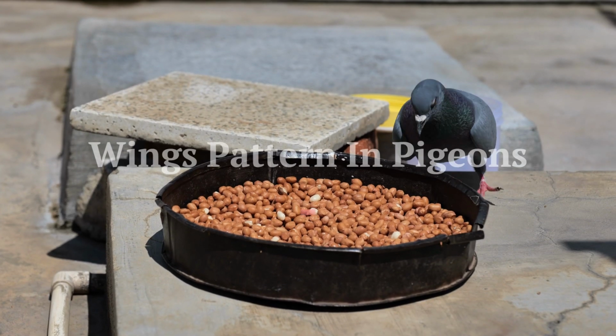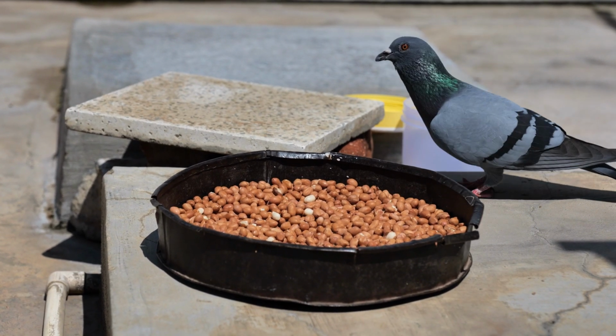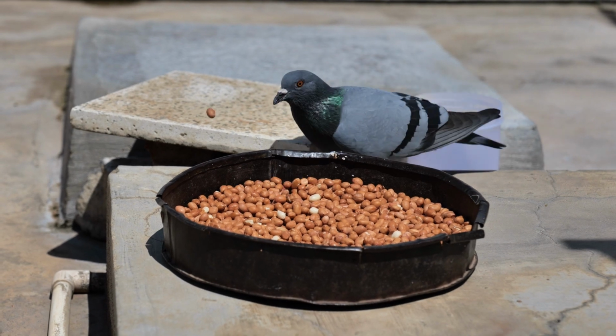Have you ever thought about the wings pattern in pigeons? Today, we will explore and learn about the genetic basis of the wings pattern mystery in pigeons.